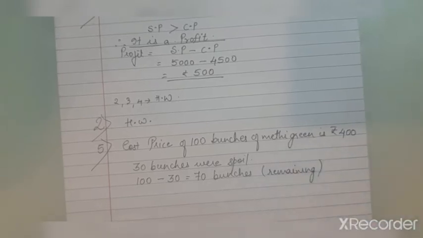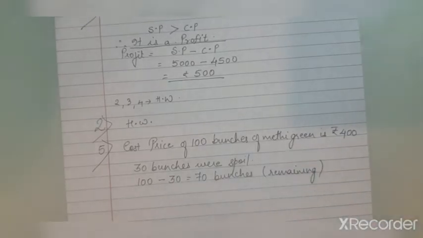Now we have to see what happens to these 70 bunches. These remaining bunches he sold, but he sold at a rate of rupees 5 each. Each means one. He didn't sell all the 70 bunches for 5 rupees. It means 5 rupees each. So one bunch he sold for 5 rupees. So we need to find for 70 bunches how much.